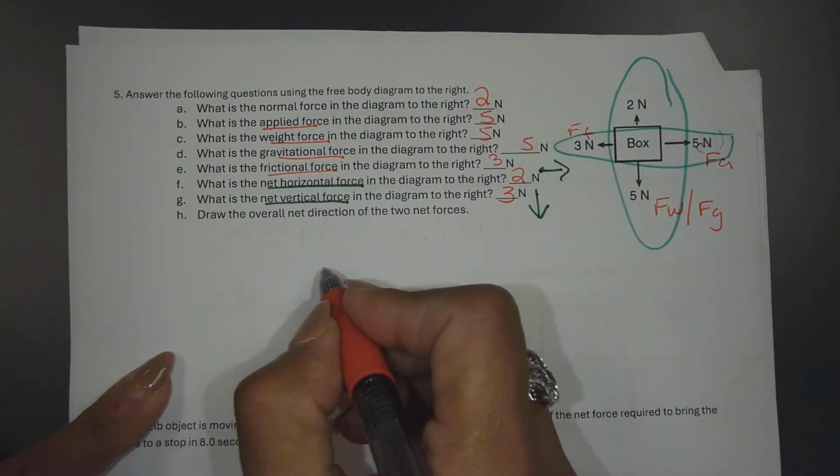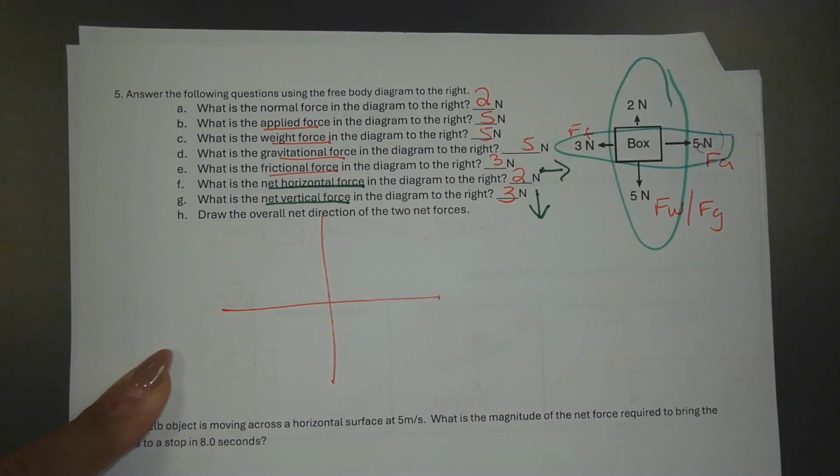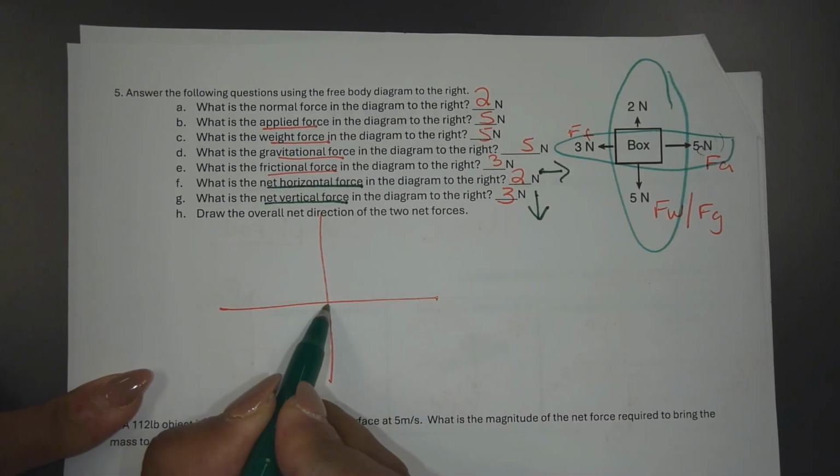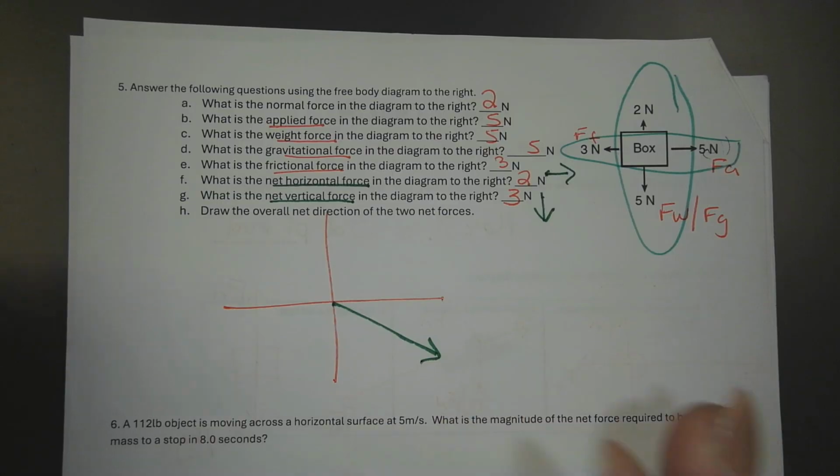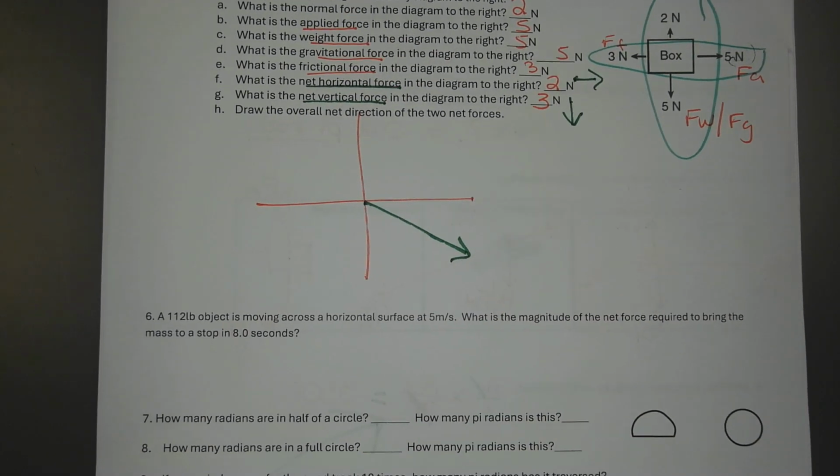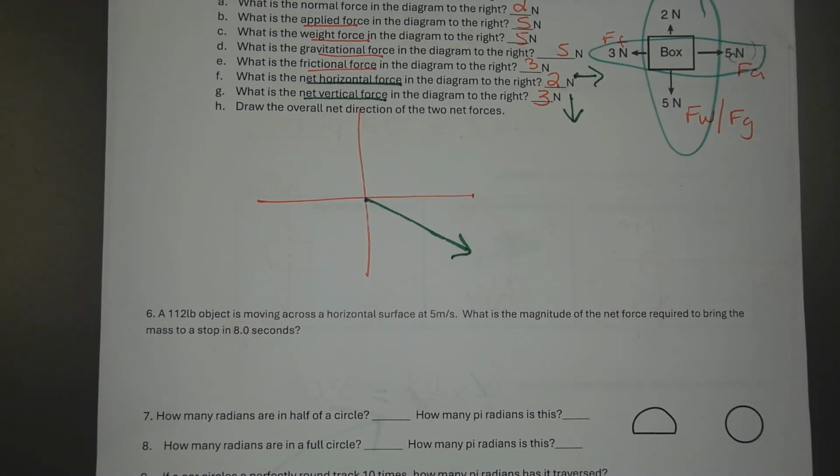So for this situation, all you had to draw was an arrow in this quadrant. That was it. Now, I actually thought number 6 was kind of a difficult equation. It was a 3-step problem, okay? It was having you think.